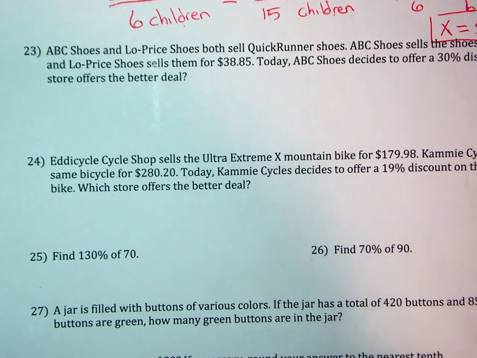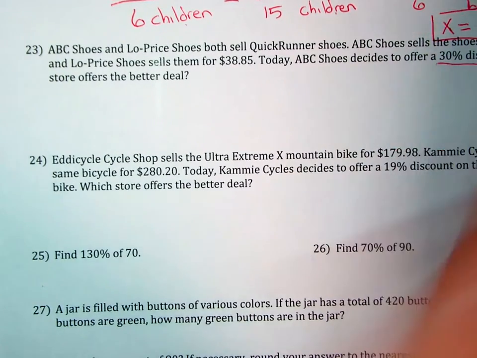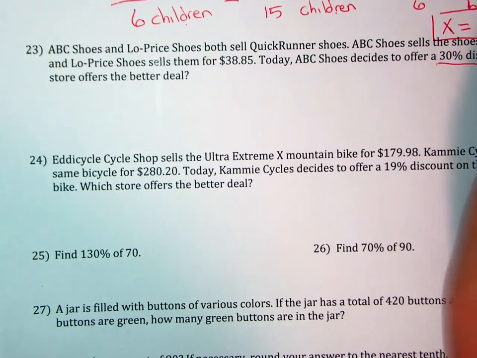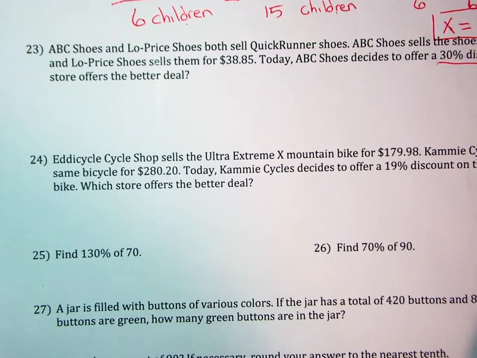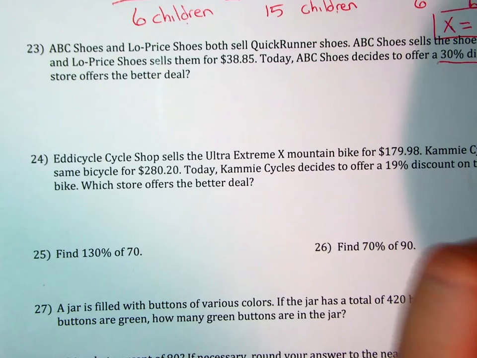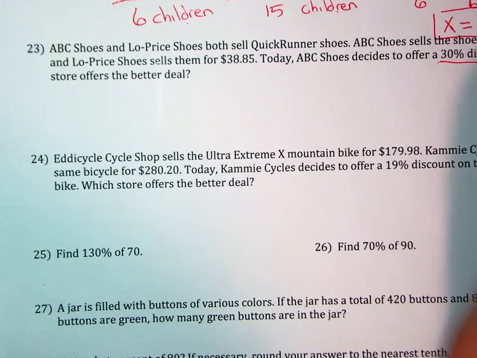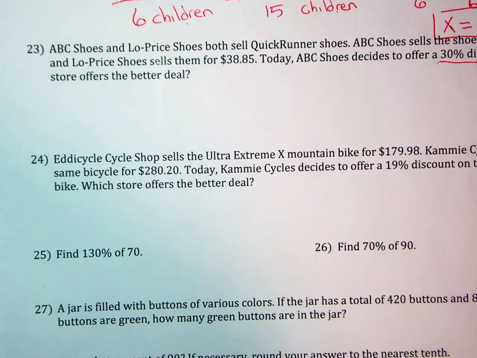Well, we learned a couple of different ways to find discount. If I have a 30% discount, remember that the price of $60.05 is 100% of itself. So if I have the ratio 60.05 over 60.05, that would be equivalent to 100 over 100.